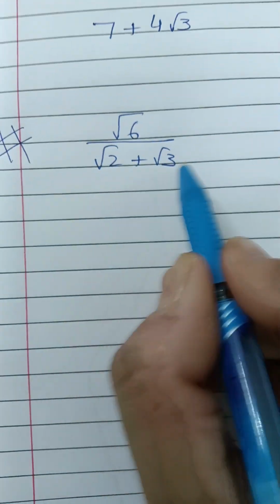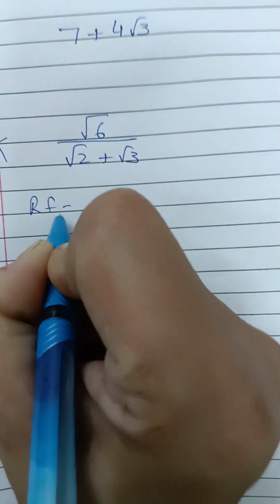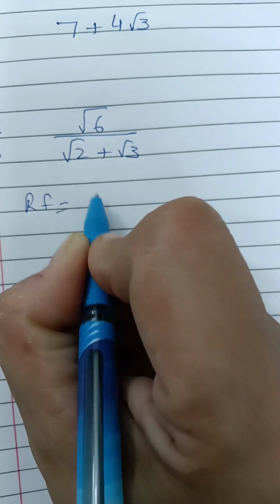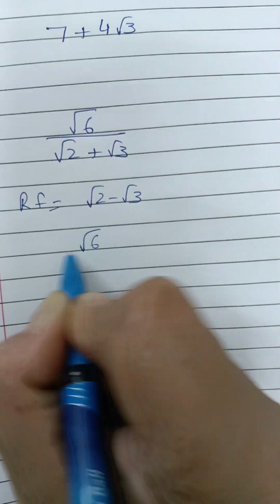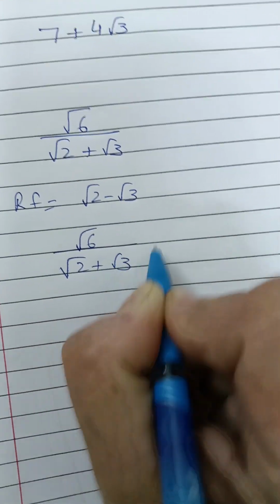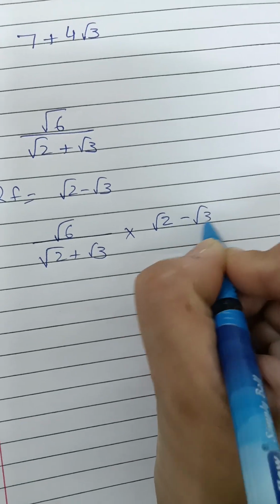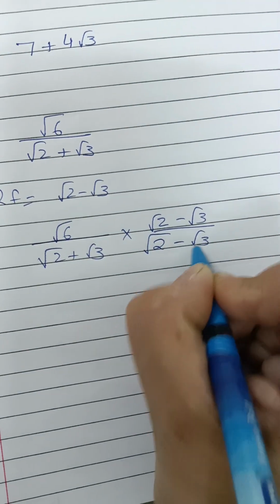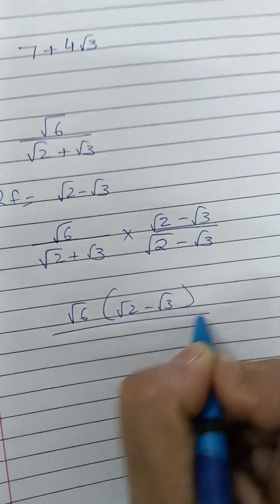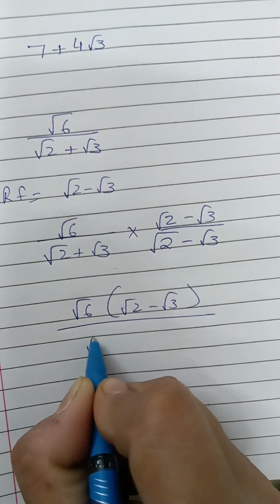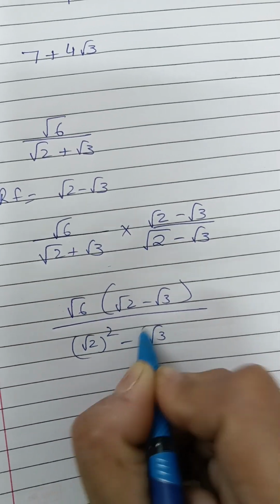The next in the series is root 6 upon root 2 plus root 3. This is the next question. Then what is the rationalizing factor? It is the conjugate. So the conjugate for root 2 plus root 3 is root 2 minus root 3. Now again, we need to multiply it by the conjugate. So it becomes root 6 into root 2 minus root 3 upon a plus b into a minus b, which gets you a square minus b square.